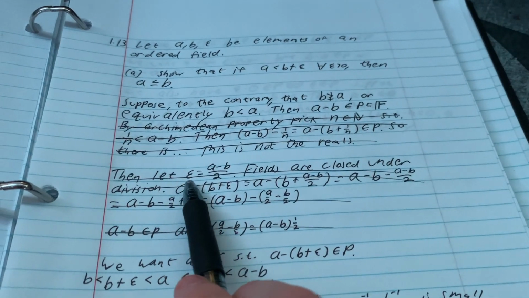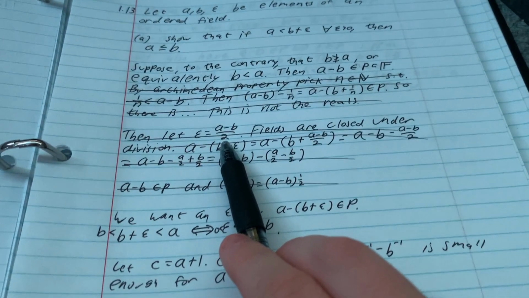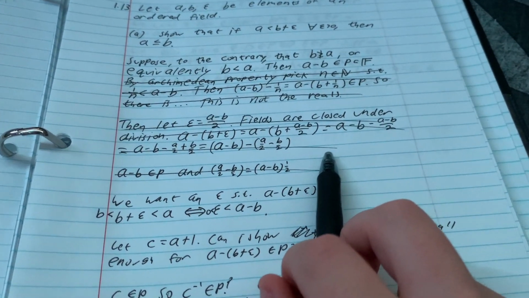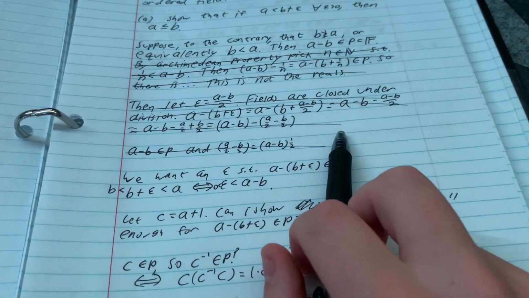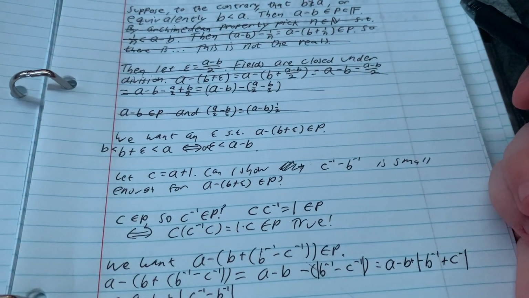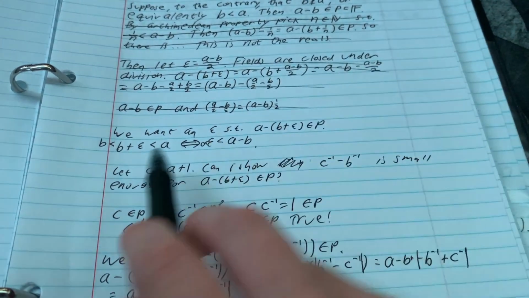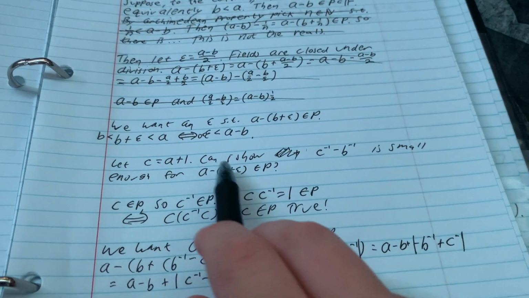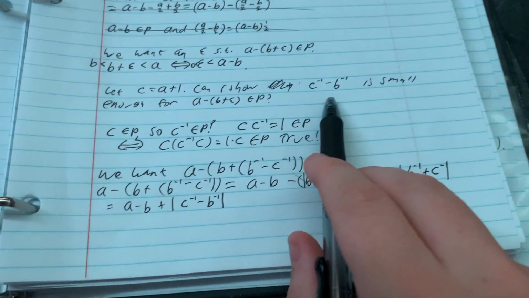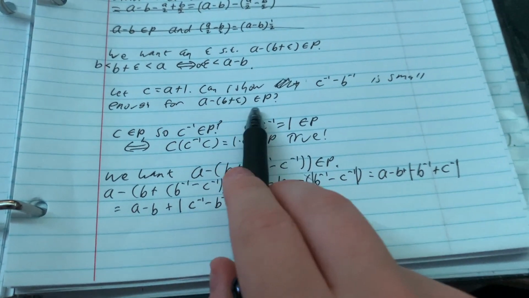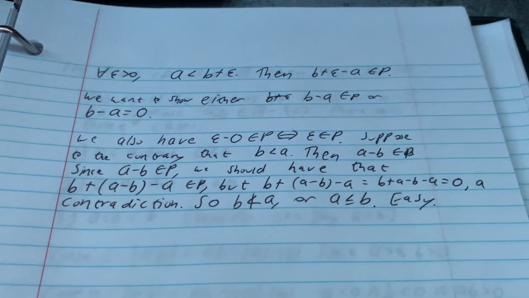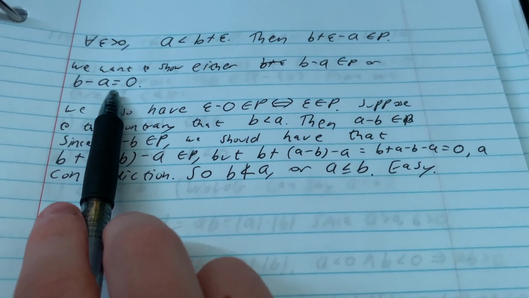Then I tried to just let epsilon be A minus B over 2, and I'm like, I don't really want to use numbers if I can get away with it. I want to get away with just field elements. And so I let C be the number after 1, and then I was trying to show that C inverse minus B inverse was small enough in epsilon to make this still true, and oh boy, it was a big mess. But on the next page I do it pretty convincingly.